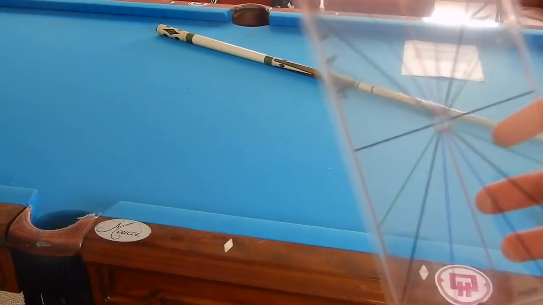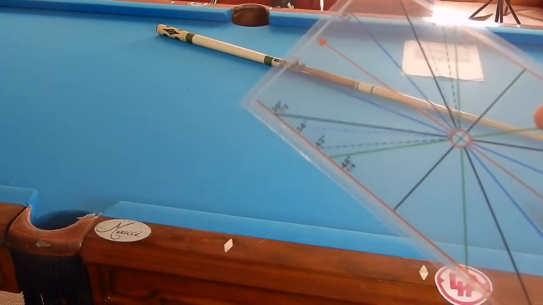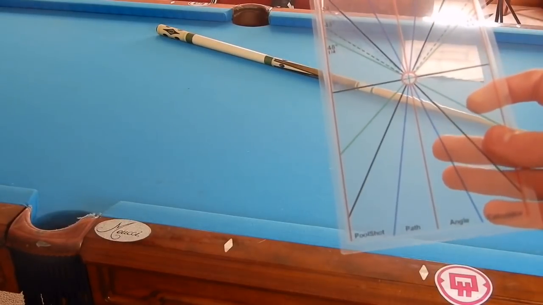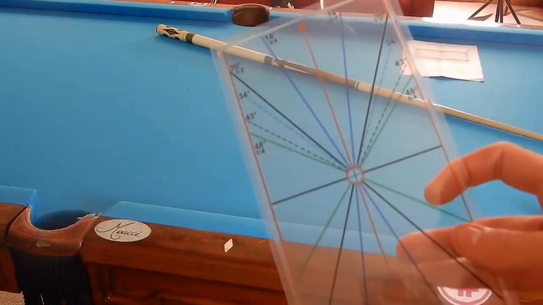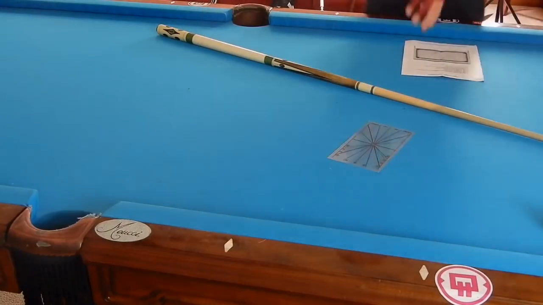But this is the Path Angle Calculator right here. Basically what it does is it visualizes and shows different cut angles and where the cue ball will travel after that cut shot is made. So I'm going to show it with various side pocket shots.